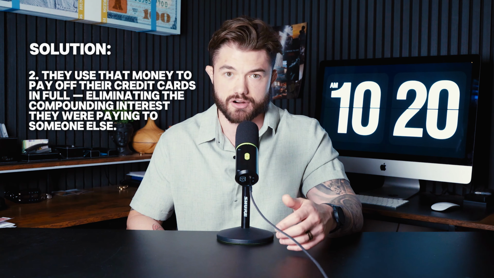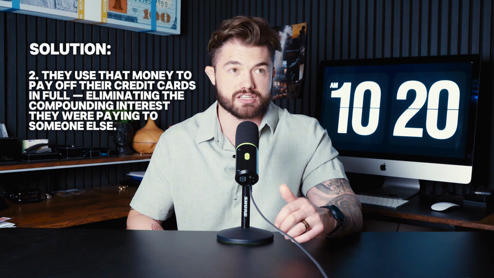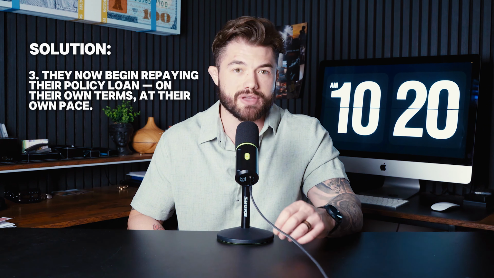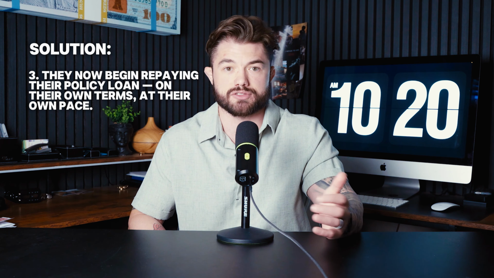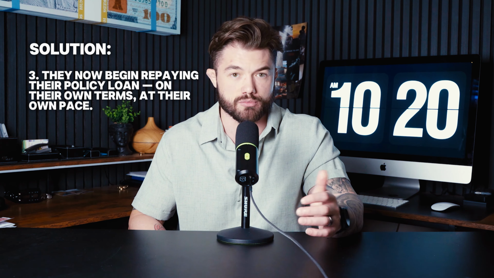Those pesky credit cards, 29, 30%, they start to stack up in interest every single month, especially on those high interest rate cards and if you have a high balance. They then begin repaying their policy loan on their own terms at their own pace. Because it's not a structured loan, you can pay this loan back at your own pace. There's no mandatory payments, no credit impact, no repayment penalties.